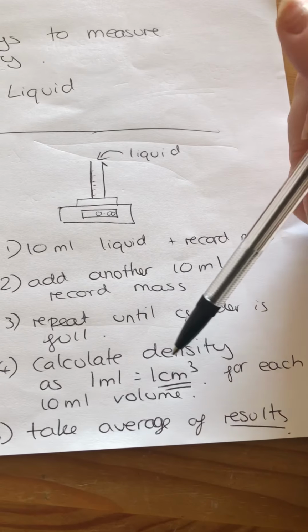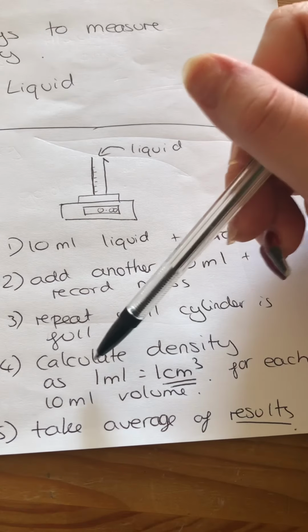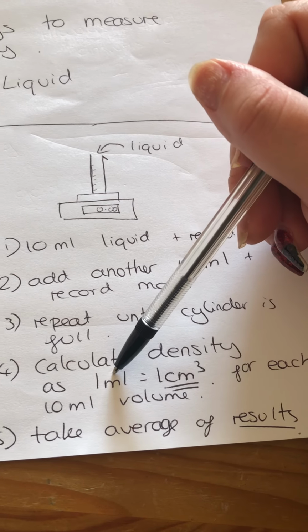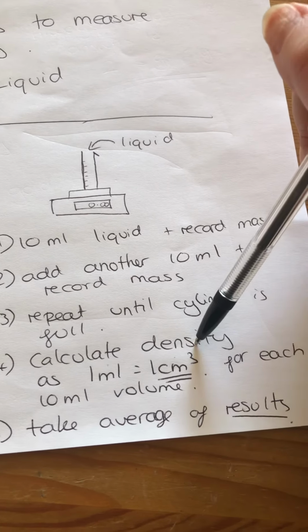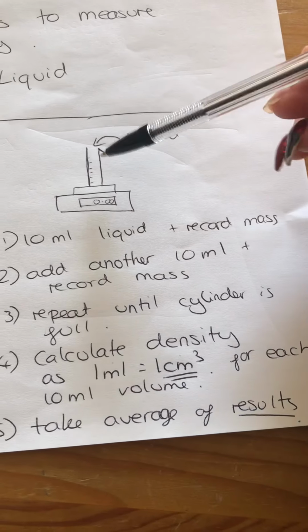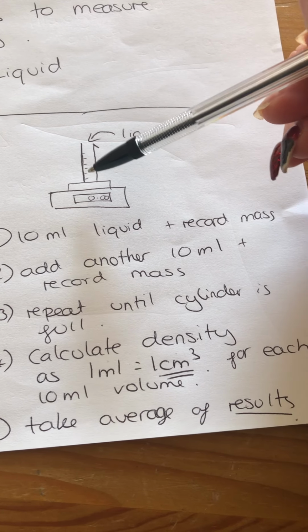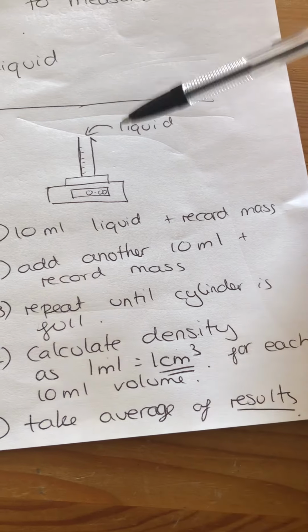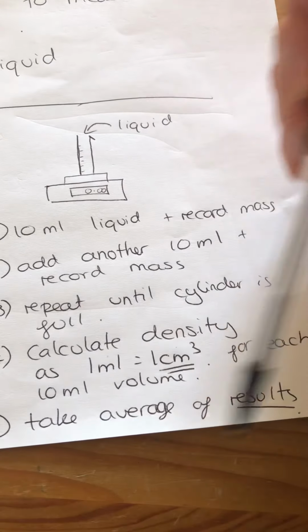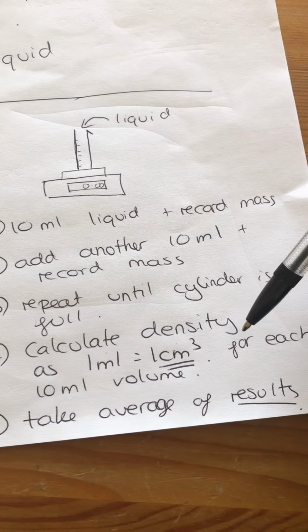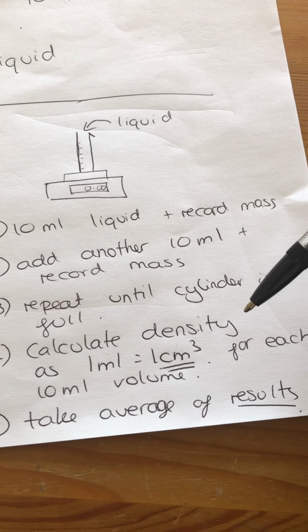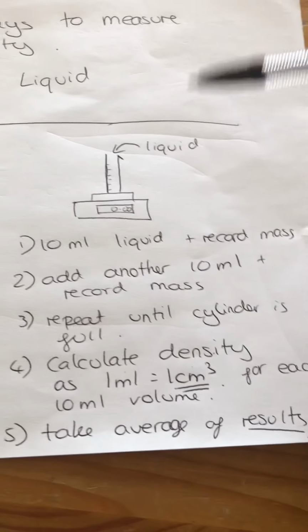You then calculate the density, remembering that 1 mil is 1 centimetre cubed, and you do that for each of the 10 mil volumes that you've added. So you do it for the 10 mil and the 20 mil and the 30 mil and the 40 mil, and so on. And then finally, you take an average of your calculated results, and this will give you the value of the density of the liquid. Nice and easy there.